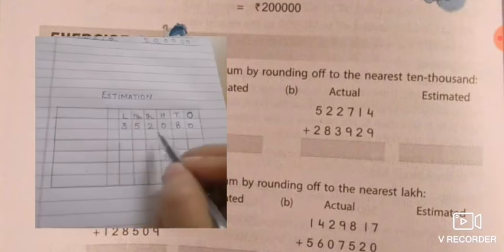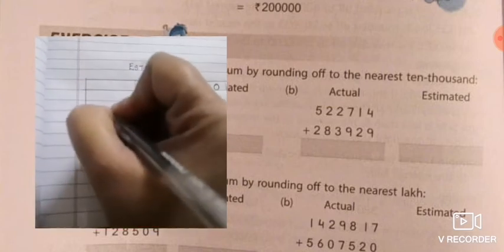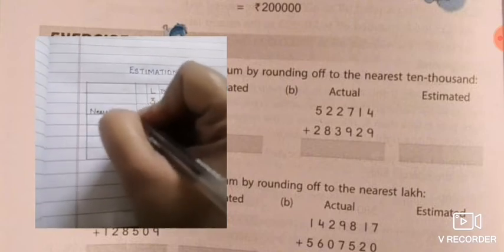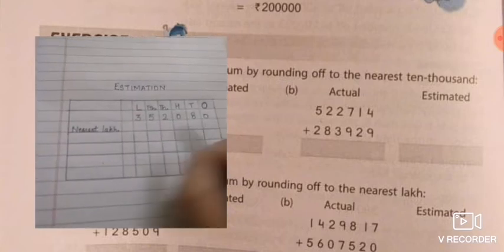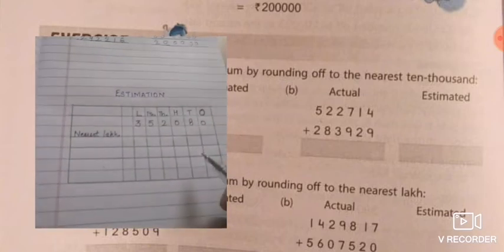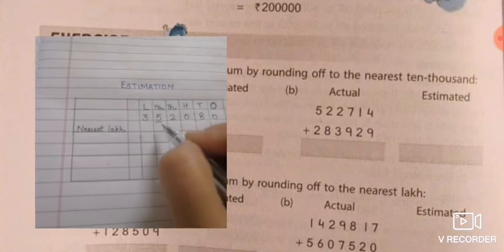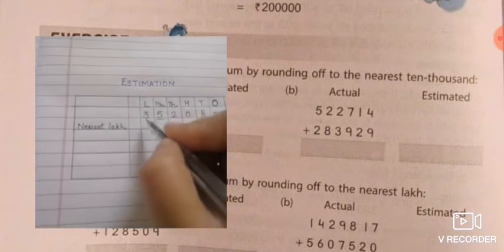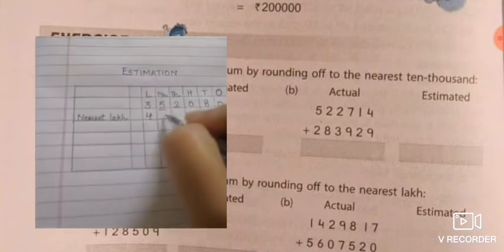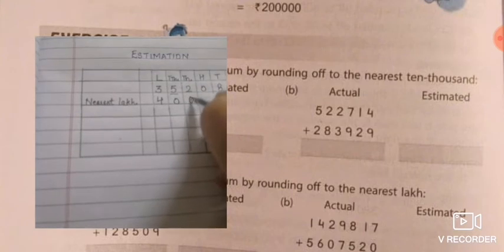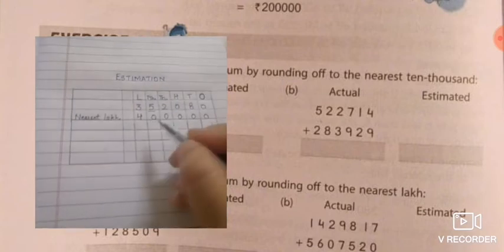Fine. If this number have been given to you. Now we have to round off to nearest lakh. I am providing you situations. Nearest lakh. If this number has to be round off to nearest lakh, which place you are going to see? Yes, you are going to see this 10,000 place. Now this is 5 or more than 5? It is 5. So 1 will be added on lakh place. So it will become 4, 0, 0, 0, 0, 0. So round off of this will be 4 lakh.